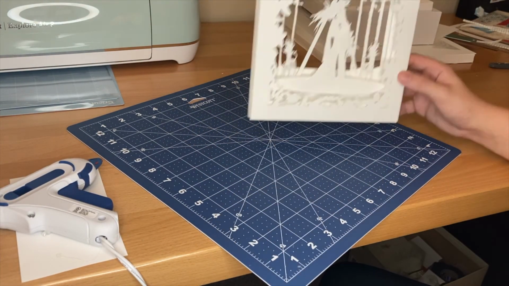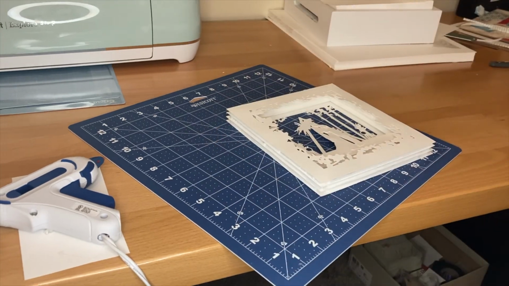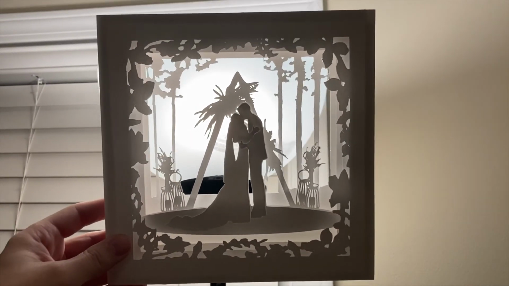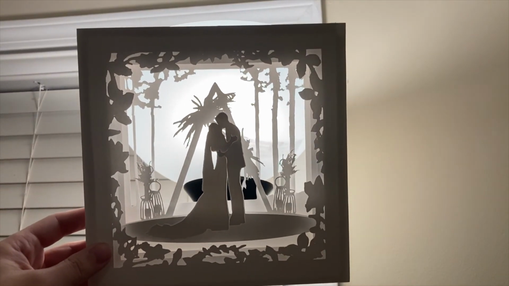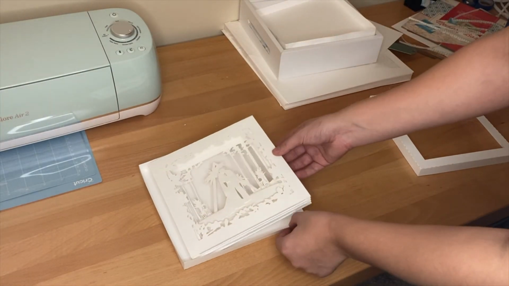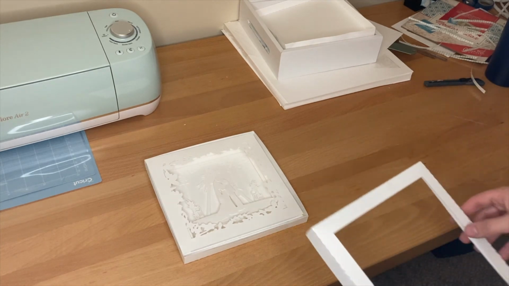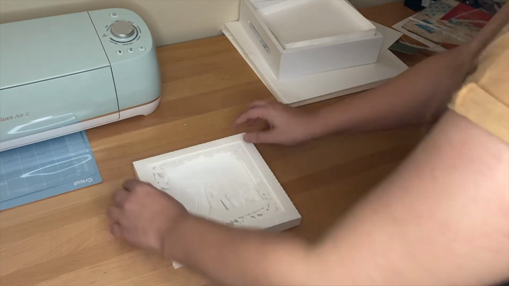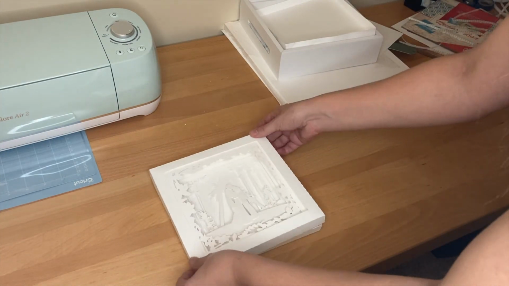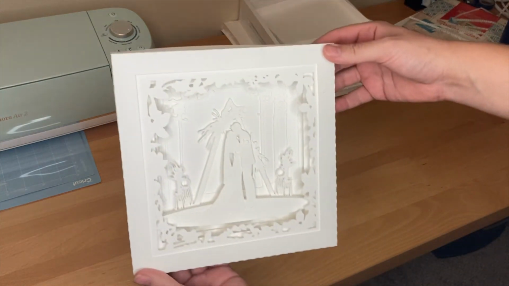Now that the paper packet is fully assembled, I check for any hot glue strands and then hold this over a light to check again that everything looks good with the shadow. Then I place my paper packet into the paper box that we previously built. The paper packet should fit snugly within the box, but not too tight. If you have to force it in, it could cause your paper on the front to bend.